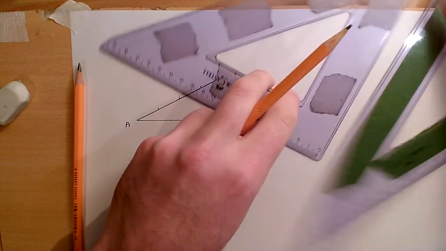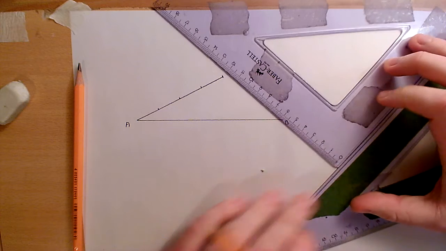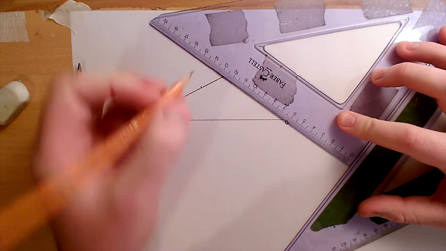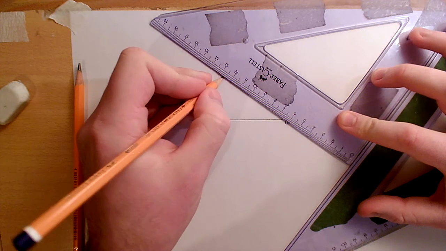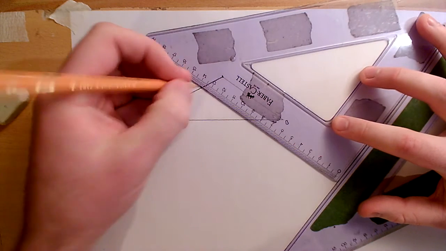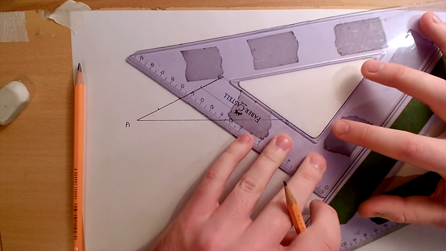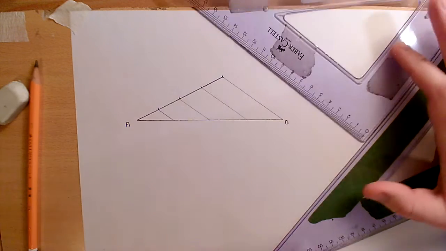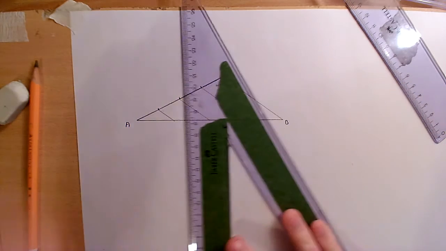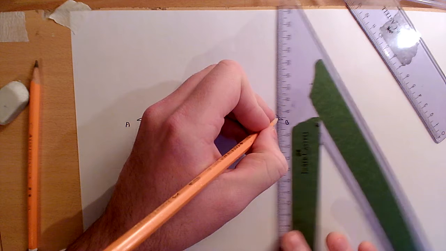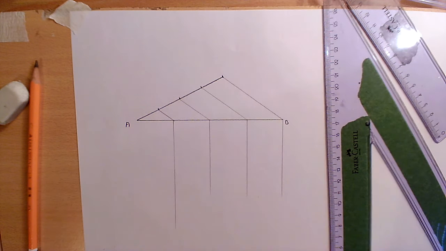So you set up your set squares like so, and you line up the end of this line that you've just drawn with the end of AB. You draw that line back there like so. You then slide down along and do the exact same here. Now that's that line divided into 4. As simple as that. You could drop down your lines if you wanted to measure them. They'll all be exactly the same size. So that's that divided into 4.